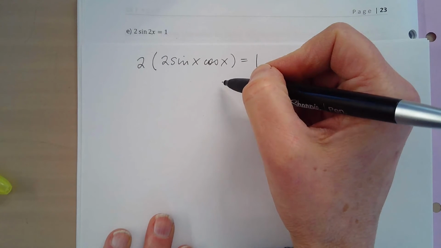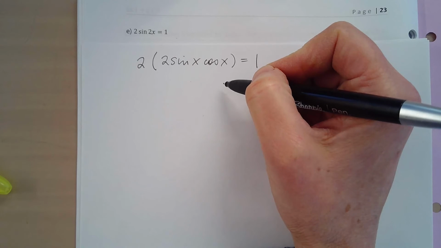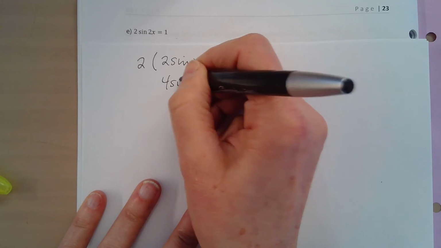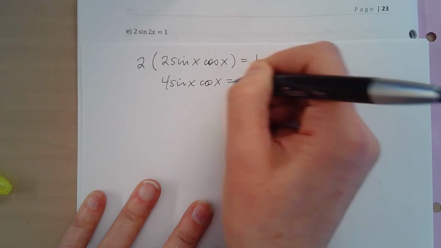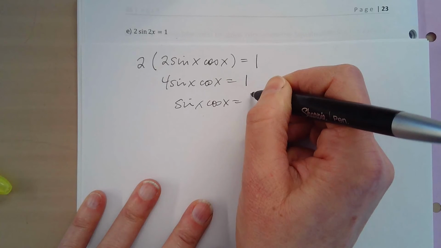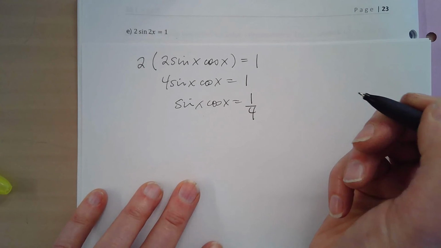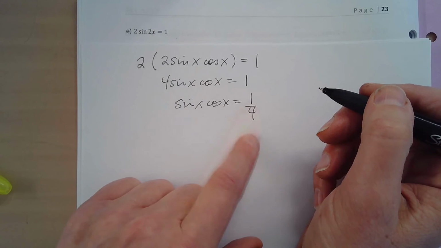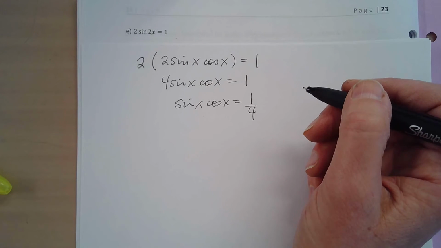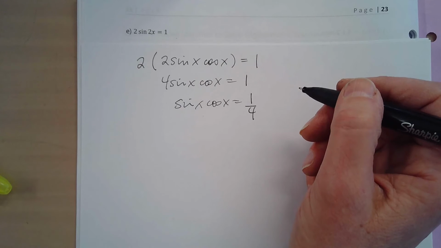The problem is we've introduced cos into the problem. So now we have what? 4 sine x cos x equals 1. We can get as far as sine x cos x equals a quarter. And then we're stuck, right? Because we don't have that zero property rule anymore. So we need another strategy for these ultra hard types of equations.